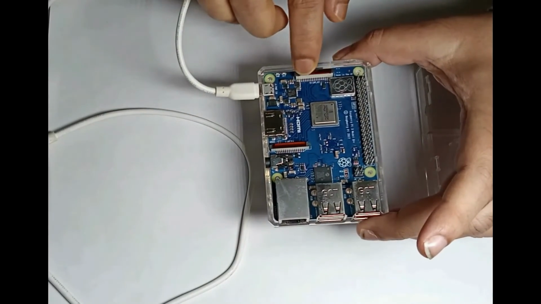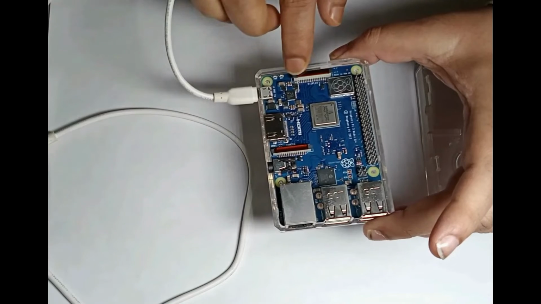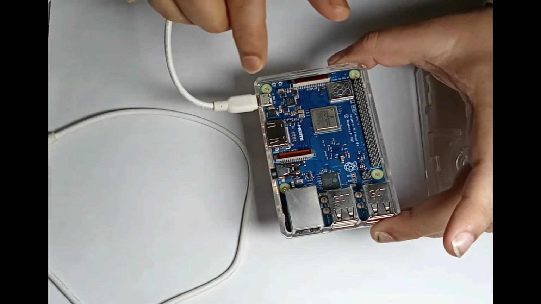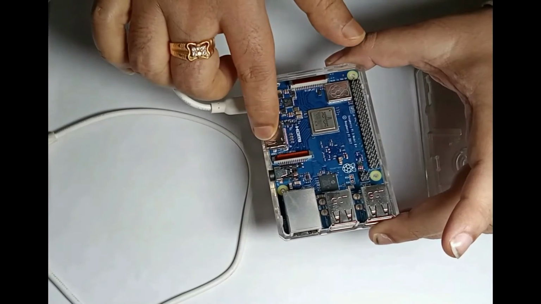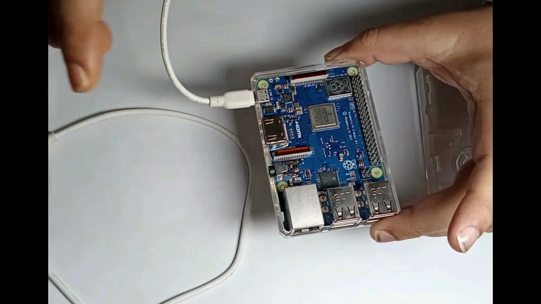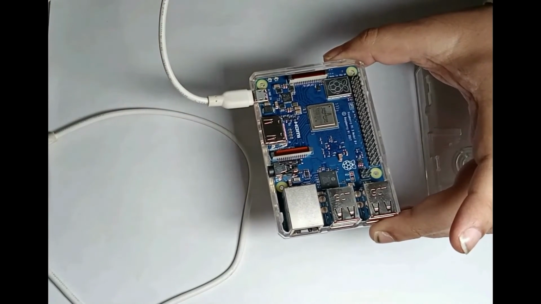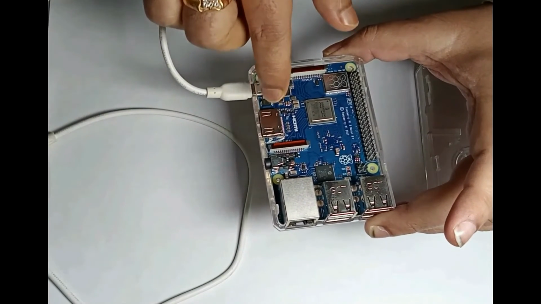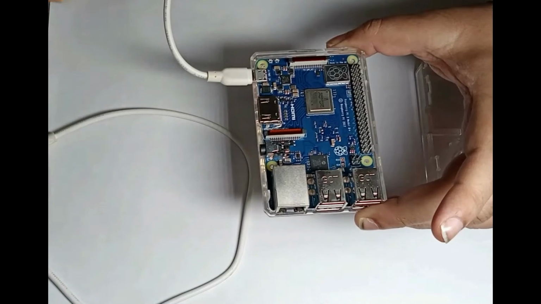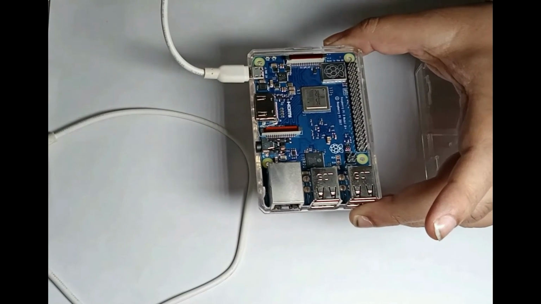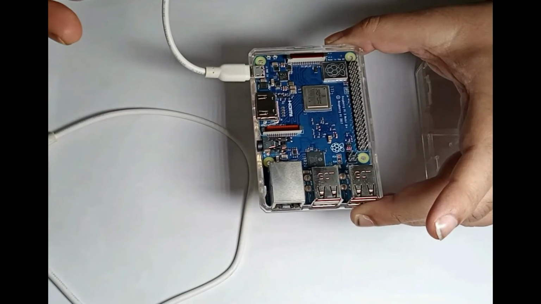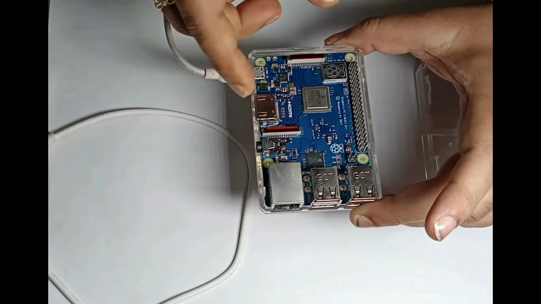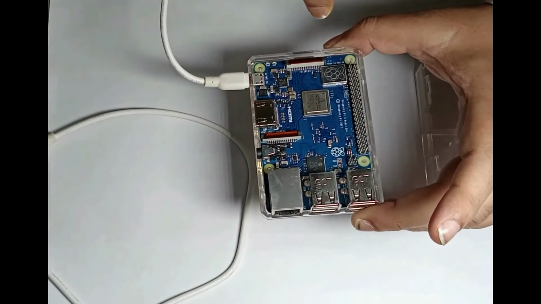This is the LCD display slot. You can connect a small LCD over here. But this is the port through which you can connect your LCD TV or monitor. But point to be noted, this is an HDMI port. If you have a VGA port in your monitor or TV, you have to use an adapter to convert VGA to HDMI. Then only you can connect to this port.